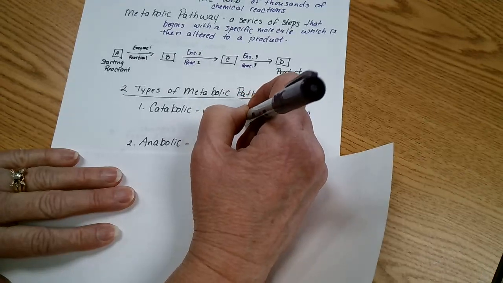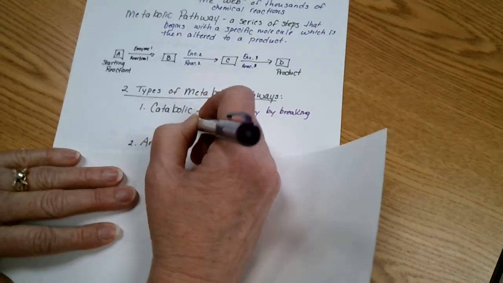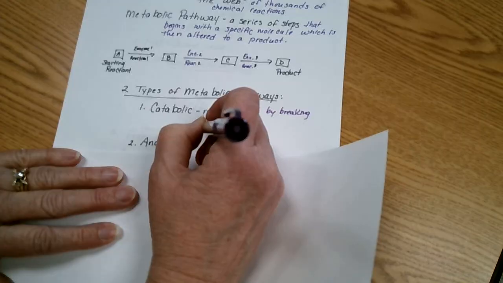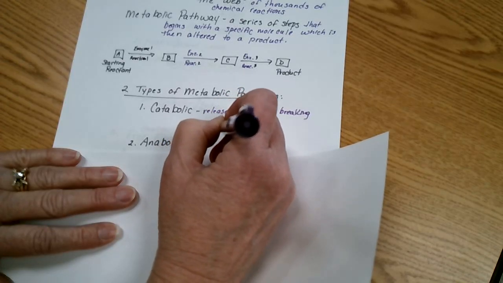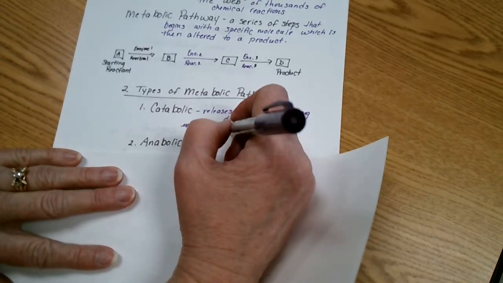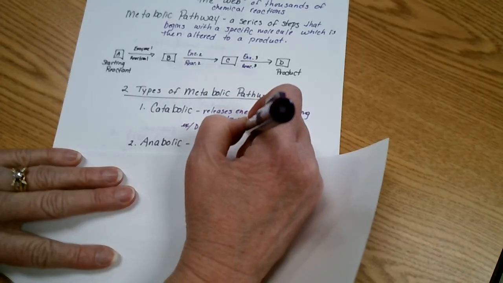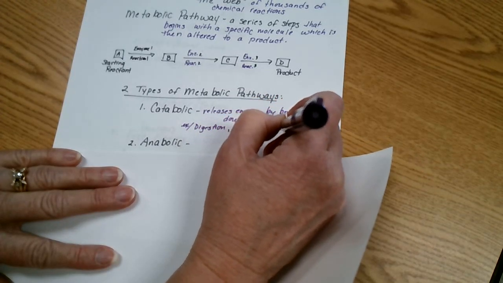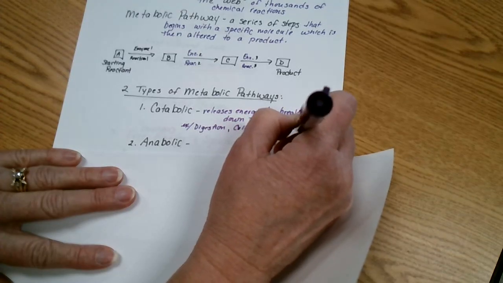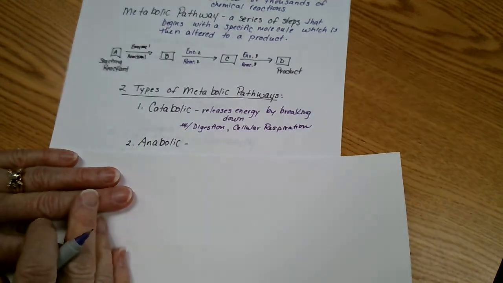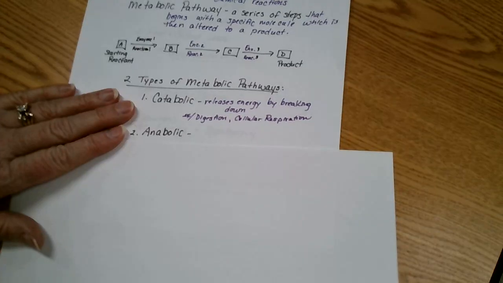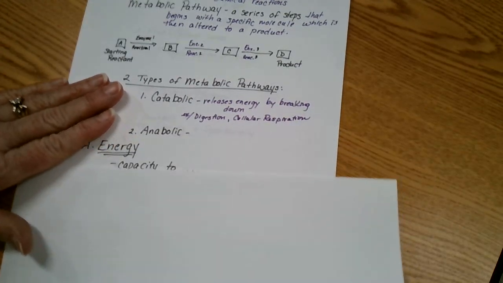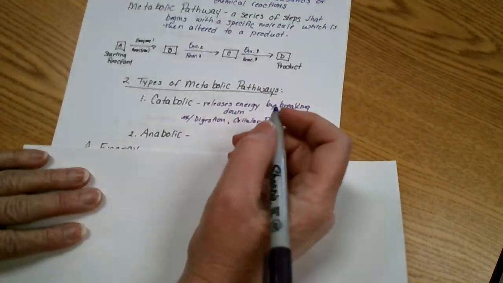So an example of a catabolic reaction could be digestion. Okay. It could also be cellular respiration, which breaks down glucose and extracts energy out of it to form ATPs. Okay, that's a good thing in this one. Then anabolic reactions, well, they would be the opposite.